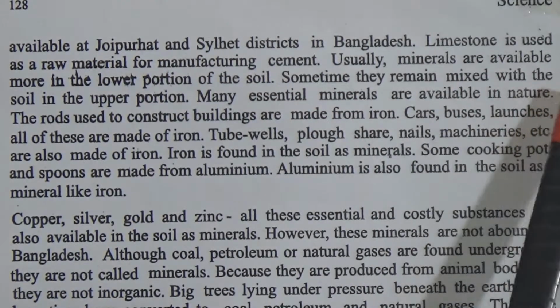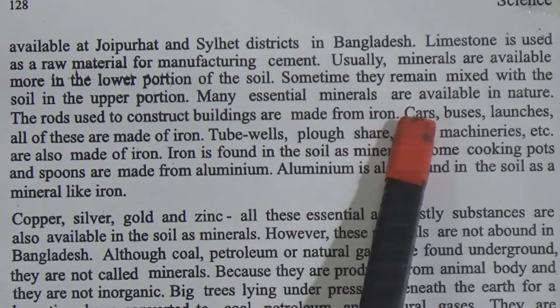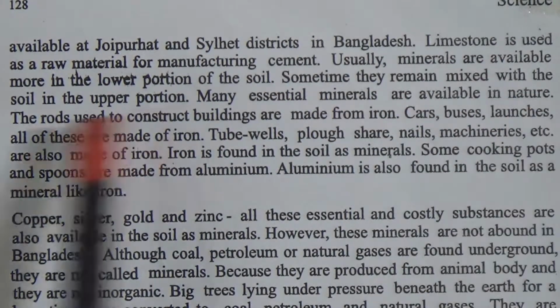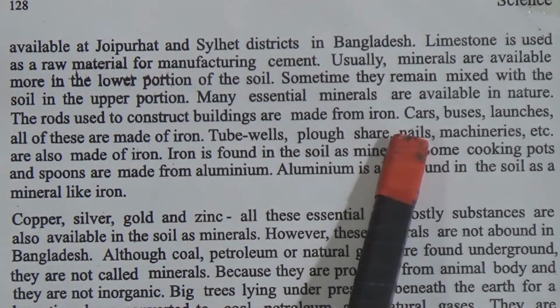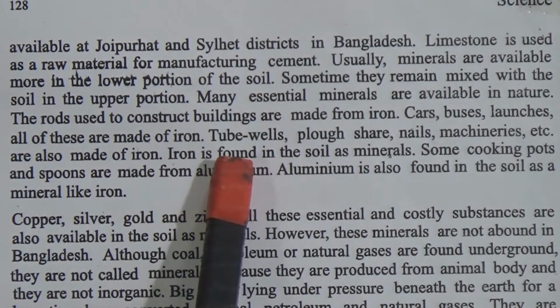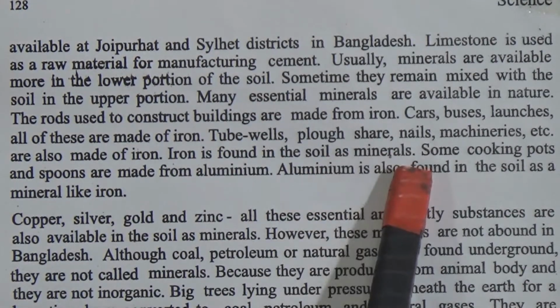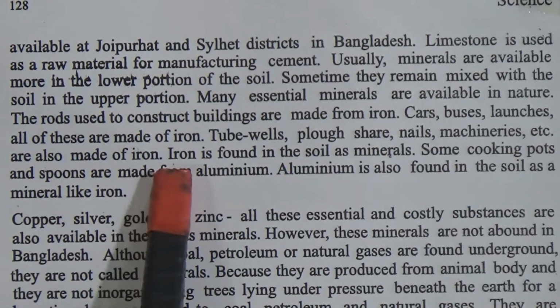Sometimes they remain mixed with the soil in the upper portion. Many essential minerals are available in nature. The rocks used to construct buildings are made from iron. Cars, buses, launches, and all of these are made of iron. Tubers, plows, shears, nails, machineries, etc. are also made of iron.